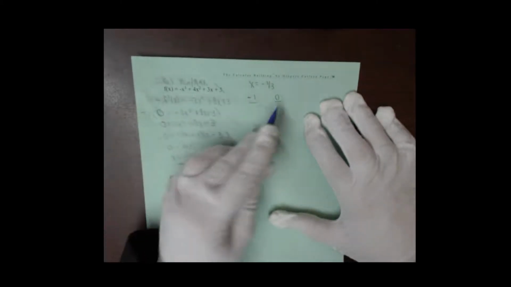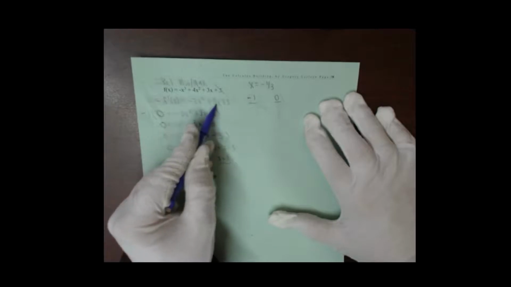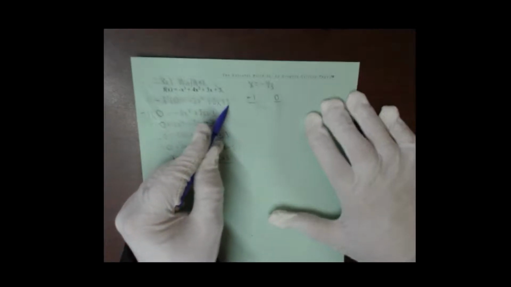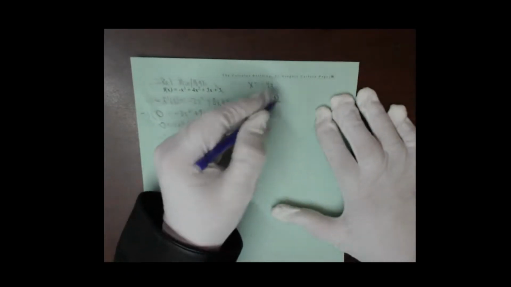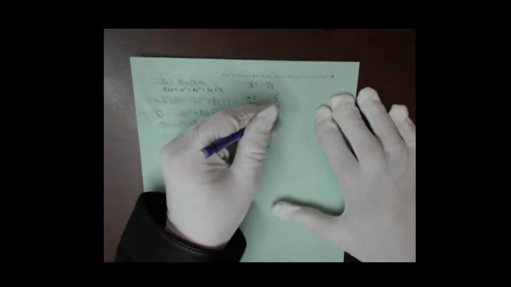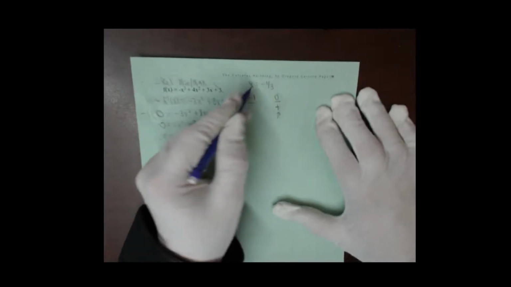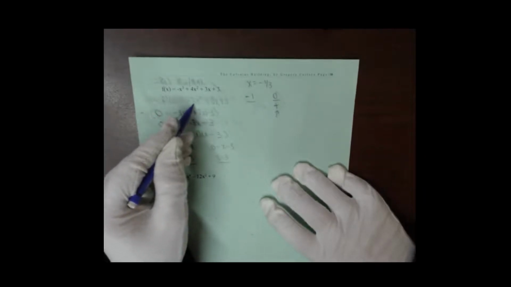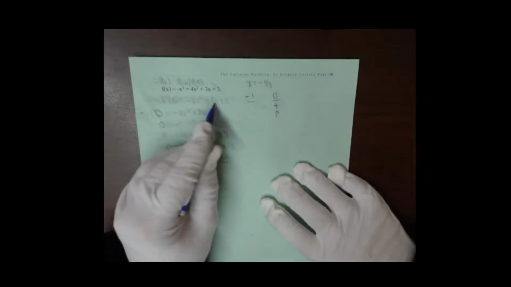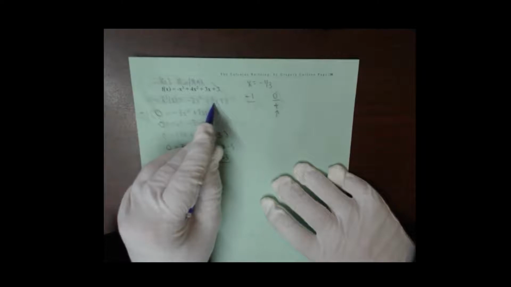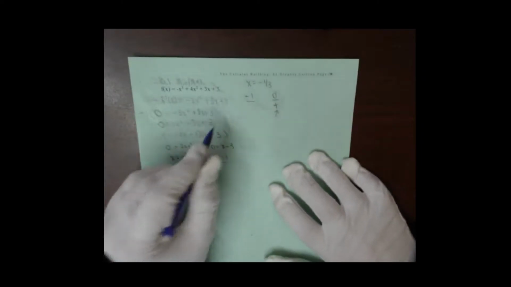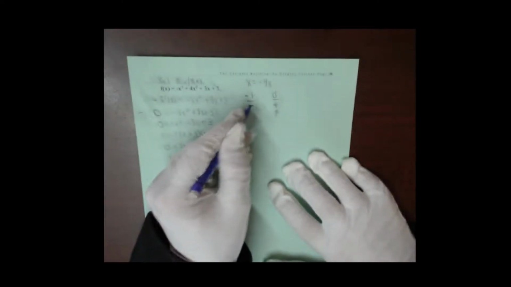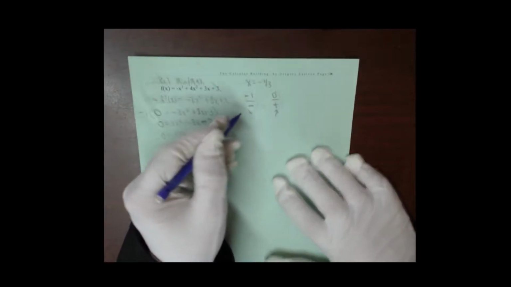So let's start by plugging in 0 because that's easy. That'll be 0, that'll be 0. And so I get 3, which is positive. So the function is increasing right there. If I plug in negative 1, this is negative 3. This will be negative 8, which is negative 11. Plus 3 is negative 8, so this will be negative. So we're decreasing.